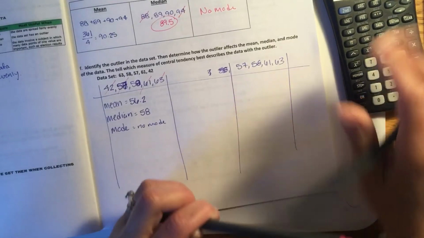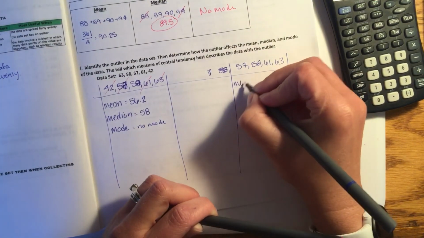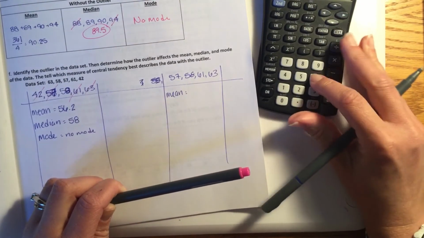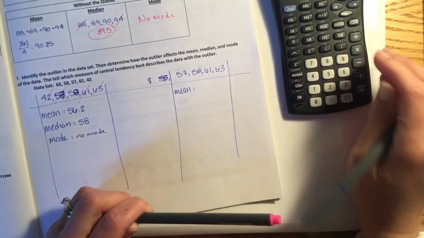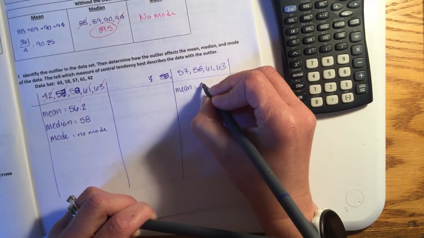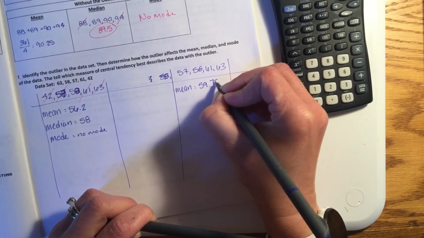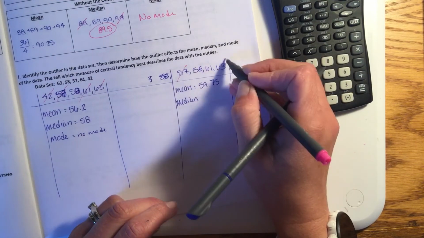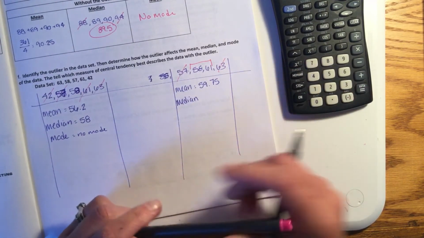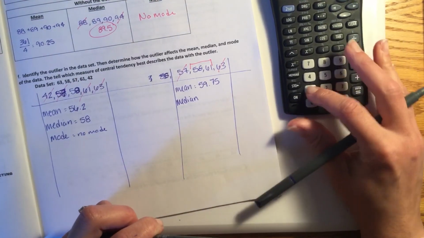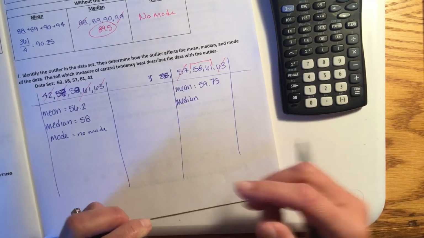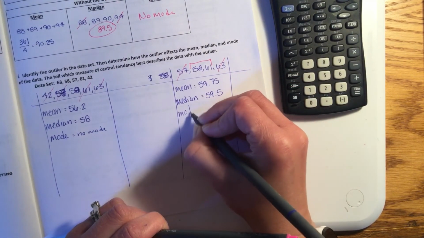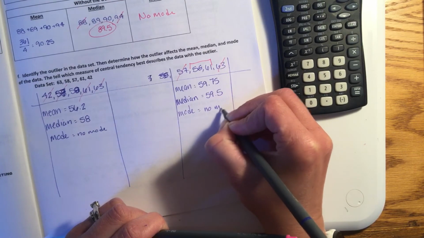Okay, now we're going to do it with this one. Our mean, add them all up, 57 plus 58 plus 61 plus 63, and I get 239 divided by 4, and I get 59.75. And our median is going to be between 58 and 61. So if you take 58 plus 61 and then divide it by 2, you get 59.5. And then the mode, we have no mode.